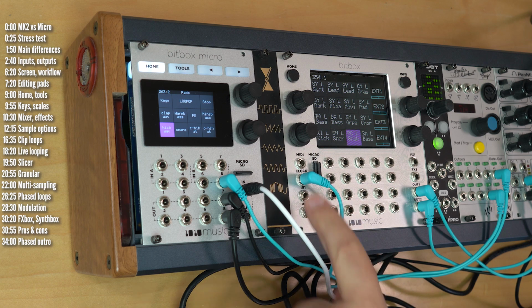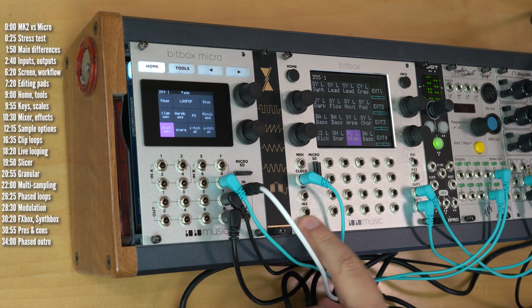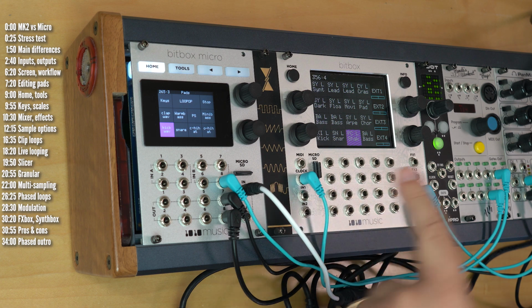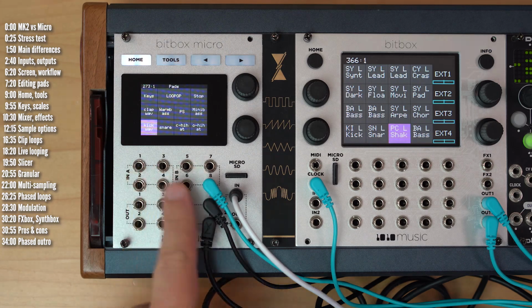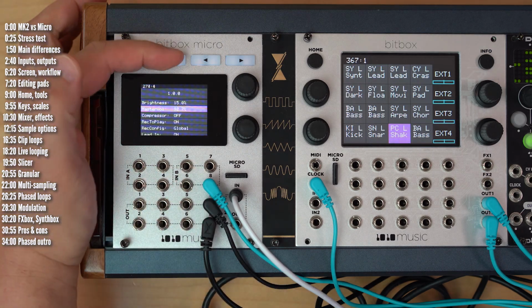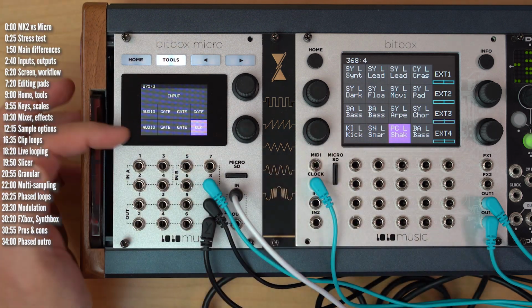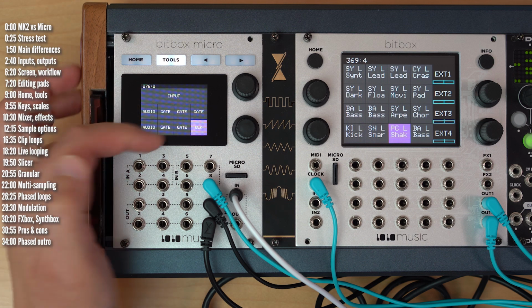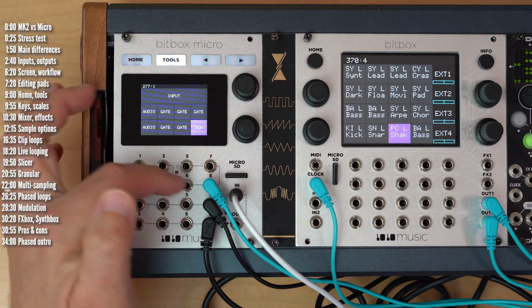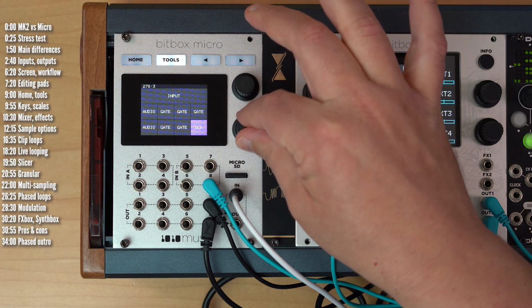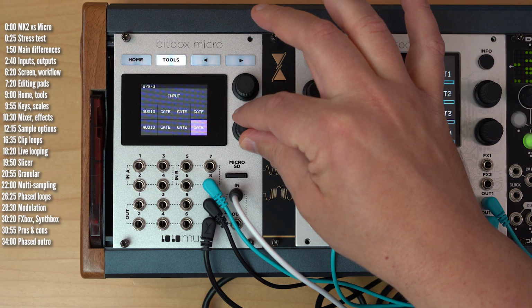And like I mentioned earlier, these two inputs can be used either for audio input or as additional control voltage inputs for modulation. You control what these inputs do on the tools page right here, the second tools page. So for example, here I've got these two set to audio, these 5 set to gate, and this set to clock. Changing them is pretty easy. You just turn this knob to choose the different options.